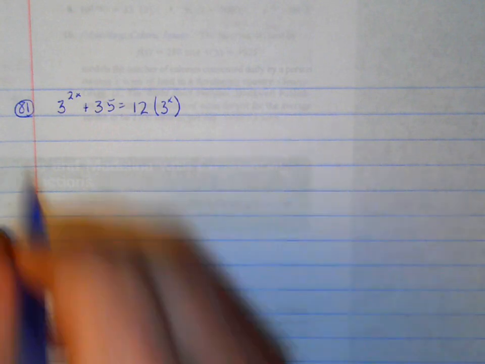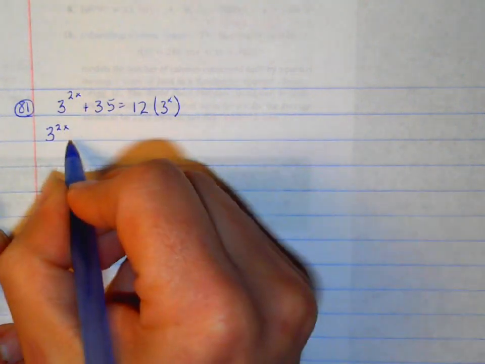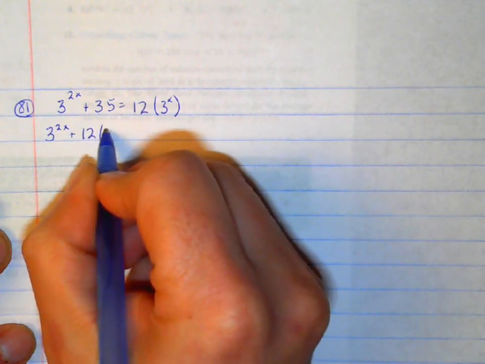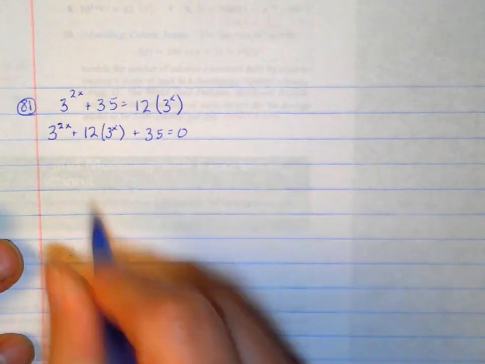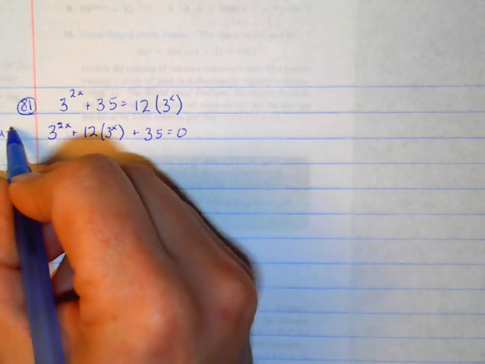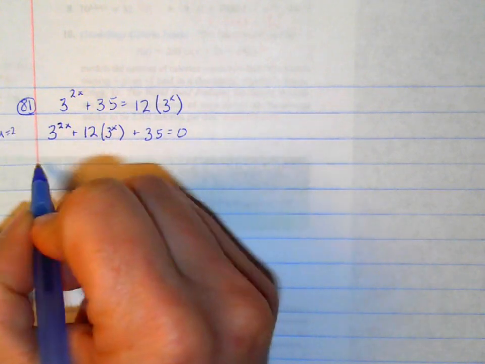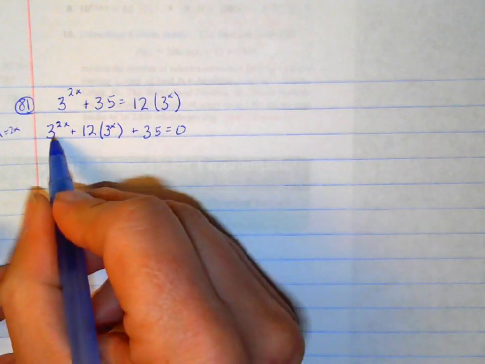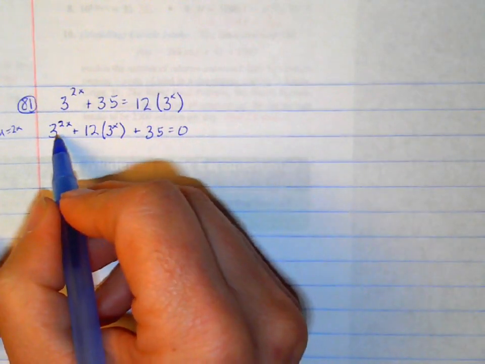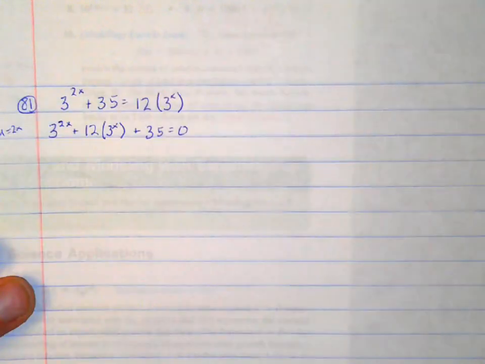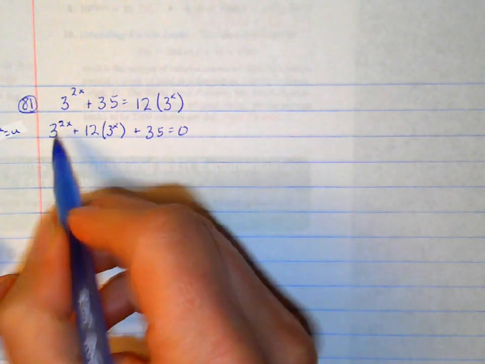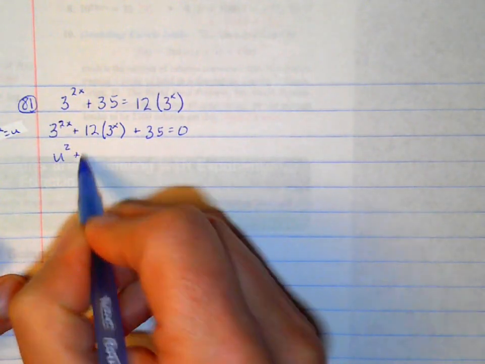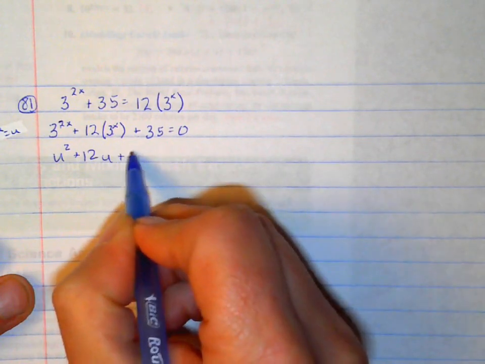Okay, number 81, I'm going to get it equal to 0. This would be like my middle term. So I'm going to use that u is equal to 3 to the x. I'm going to say 3 to the x is my u. So this would be 3 to the x, which is u squared, minus 12u plus 35.